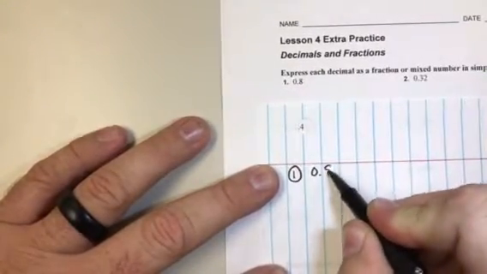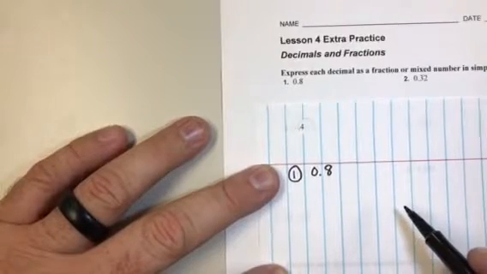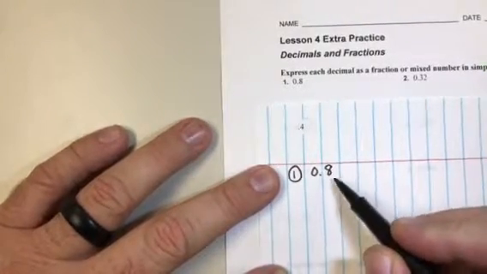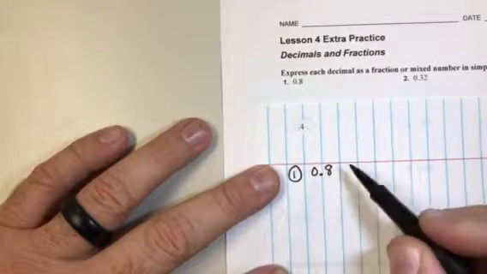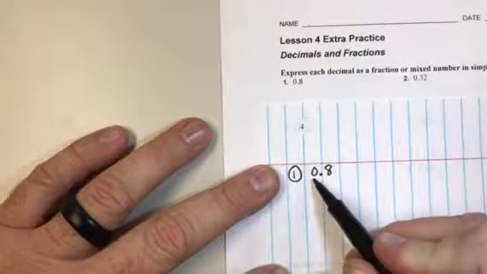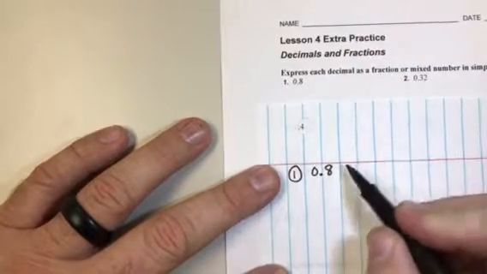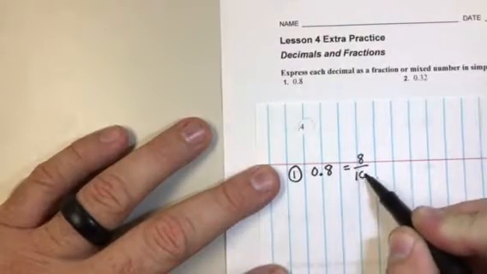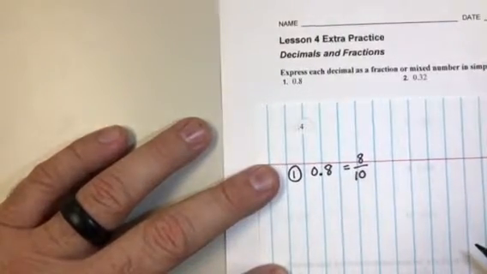We're trying to take 0.8 and make it equal a fraction, okay? These are the easiest ones to do because it's an 8 in the tenths place. If we're talking about place value, this is the ones, this is the tenths. So very easy, simple one to do. 8 in the tenths place is 8 tenths. It's not in simplest form.